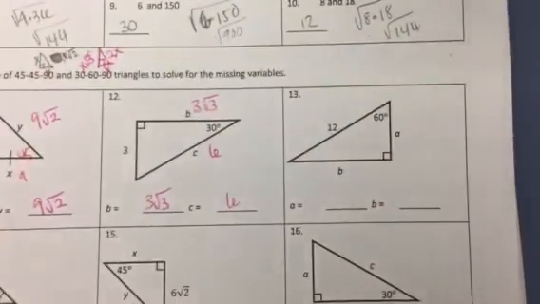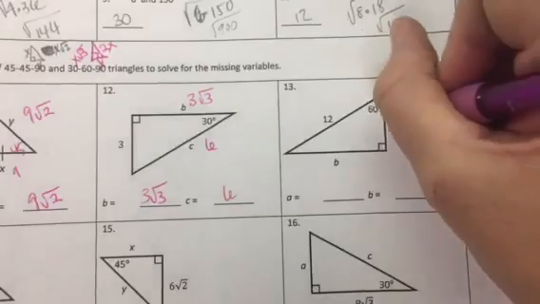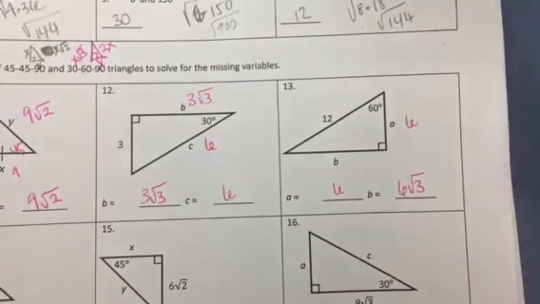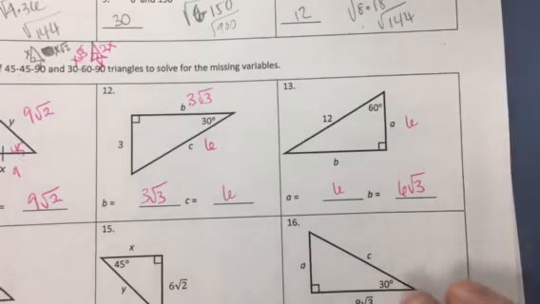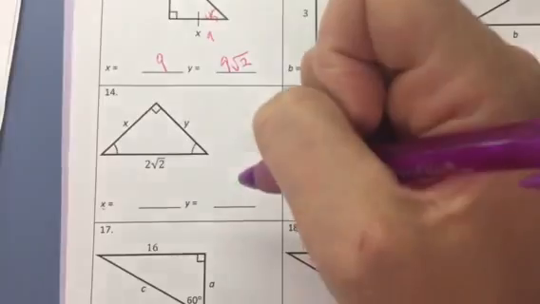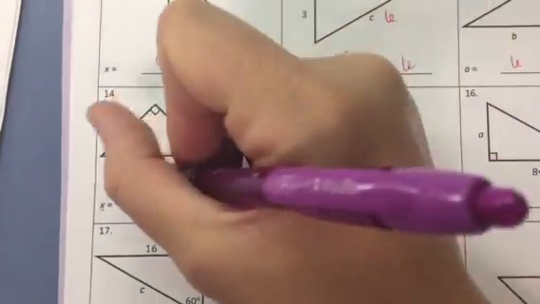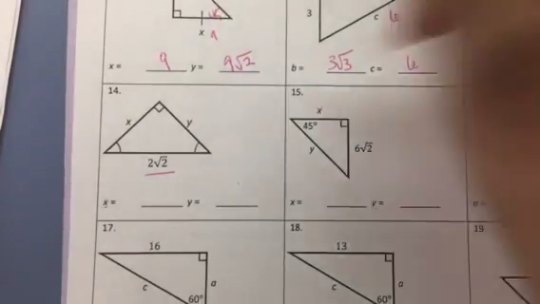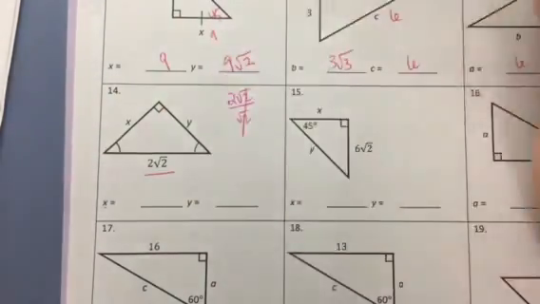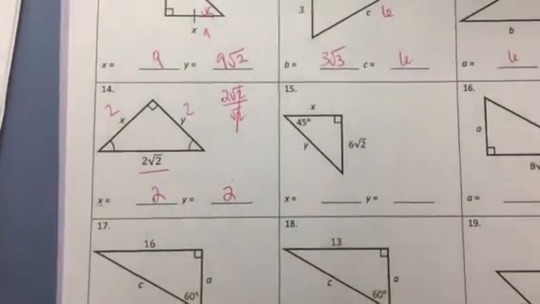All right, 13, we're given the hypotenuse of a 30, 60, 90. So half of that is going to be the short leg, and then the short leg, again, times the square root of 3 makes the long leg. Number 14, I can tell that's isosceles and right, so 45, 45, 90 rules apply. So if this is 2 root 2 for the hypotenuse, if I divide 2 root 2 by the square root of 2, I just get 2 for the legs. So x and y are both 2 units long.